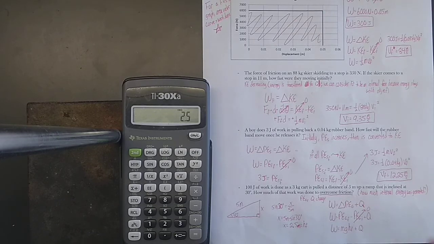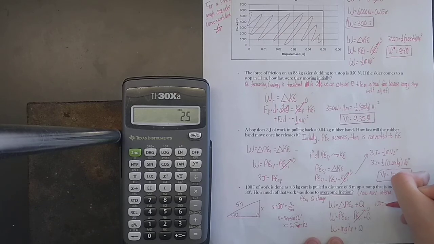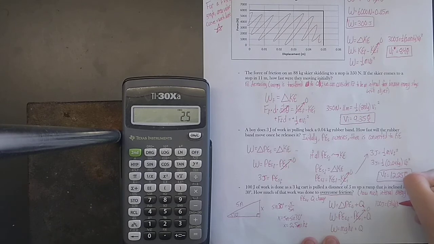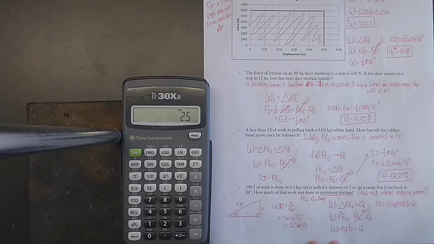Now we simply plug in. We know that 100 joules of work was done. The mass of this cart is 3 kilograms. Acceleration due to gravity is 9.81 meters per second squared. The final height that the cart gets to is 2.5 meters. And Q is what we're looking for. If there was no friction, then all of the energy would go into changing the gravitational potential energy. And that actually means the cart would get up higher. Because there's friction, some of the energy needs to go into overcoming friction. And therefore, once friction is overcome, that energy is now internal energy. That's what we're looking for here.